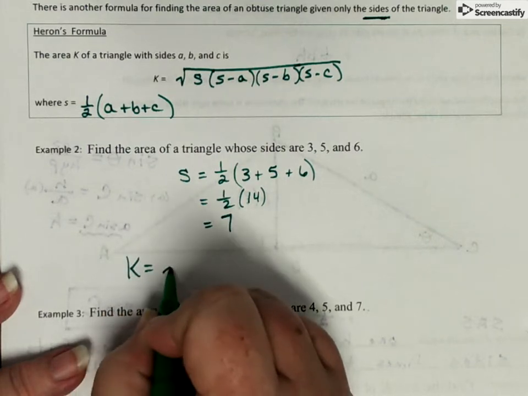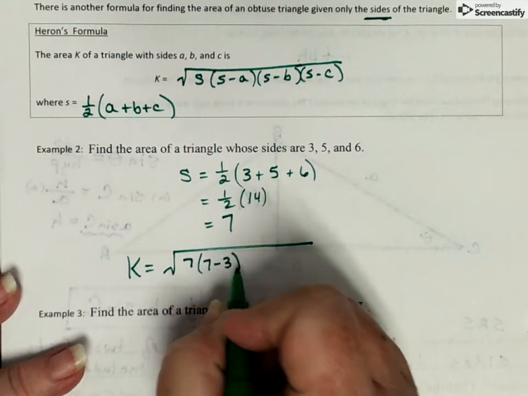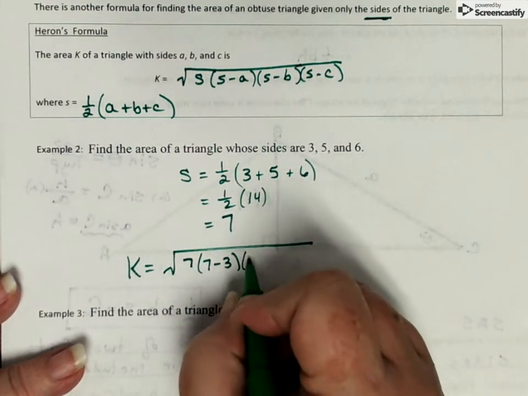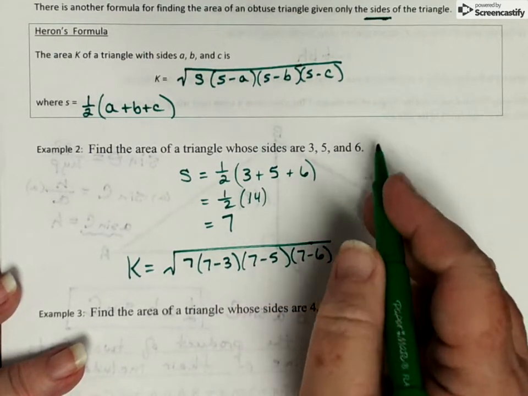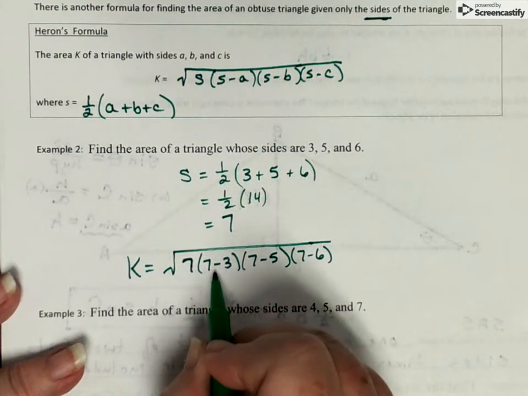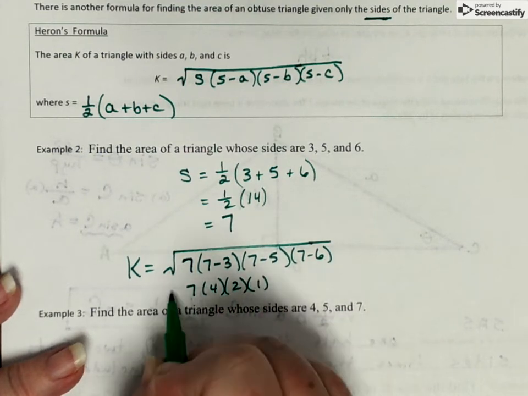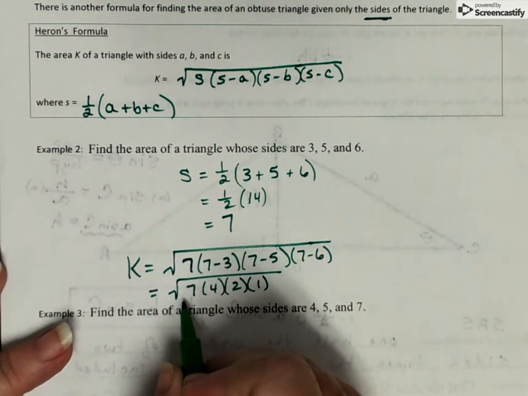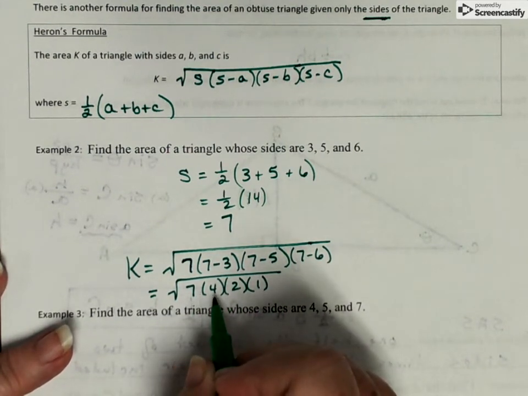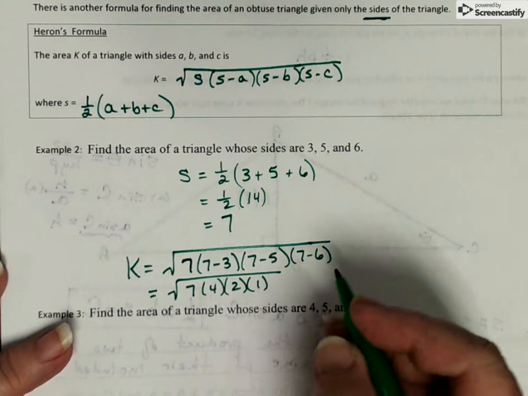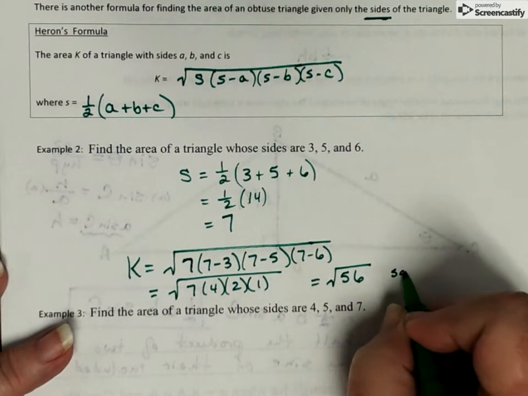K is equal to the square root of 7 times 7 minus 3, which was A, times 7 minus 5, which was B, times 7 minus 6, which is C. So that's 7 times 4 times 2 times 1, and we're going to take the square root of that. Now, for the exact answer, you would not plug this into the calculator. You would just do 7 times 4 is 28, times 2 is 56. The exact answer is the square root of 56 square units.